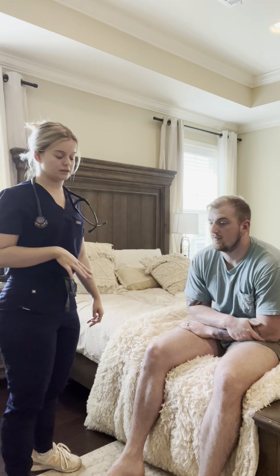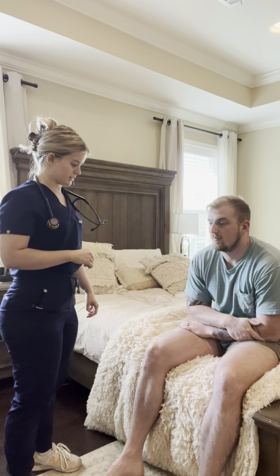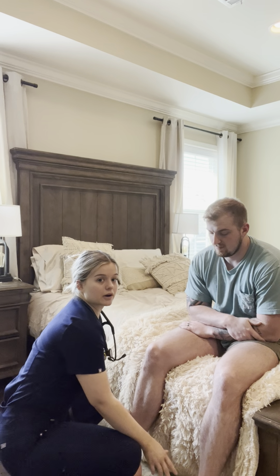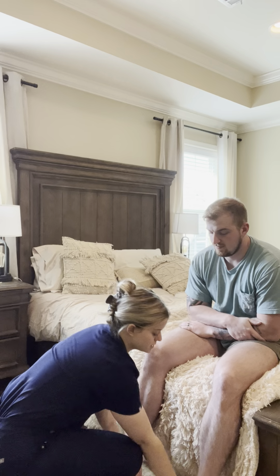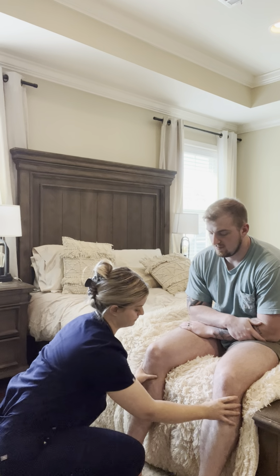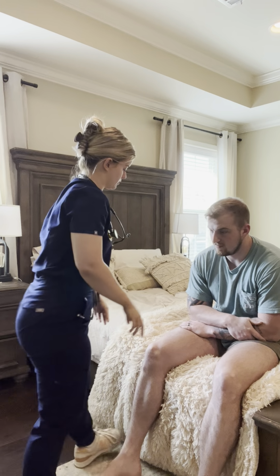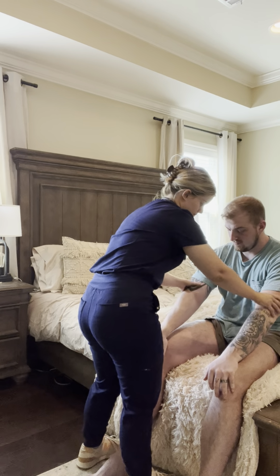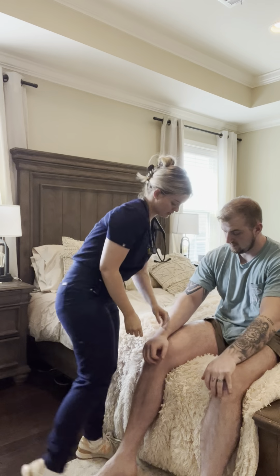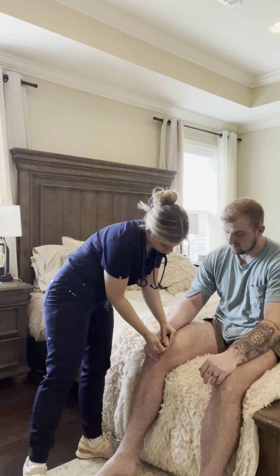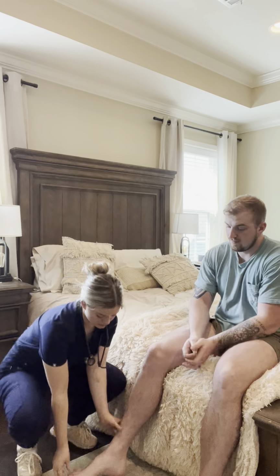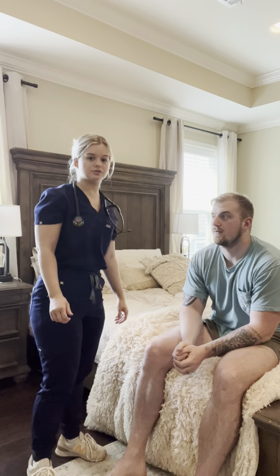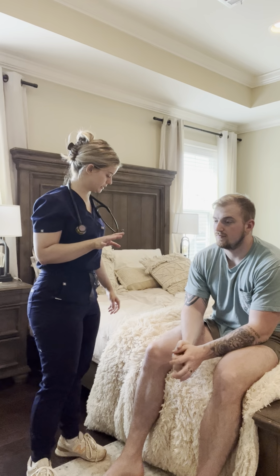I'm also going to do the popliteal whenever we are laying down. I'm going to assess the upper and lower extremities for any edema. No pitting edema in the lower extremities. None in the upper as well. Capillary refill is good in the upper and the lower. Less than 2 seconds for both. I would assess that bilaterally.